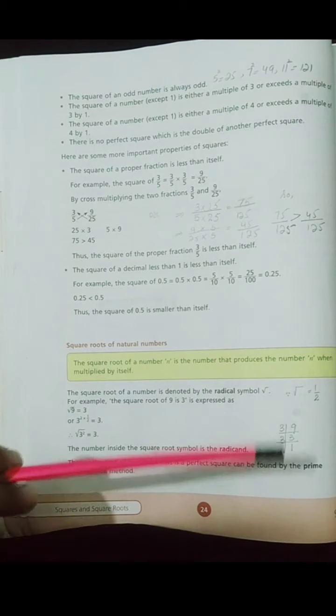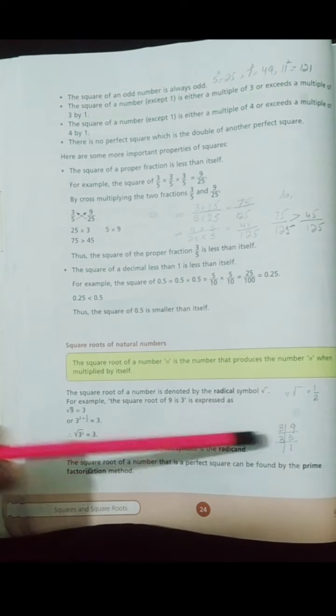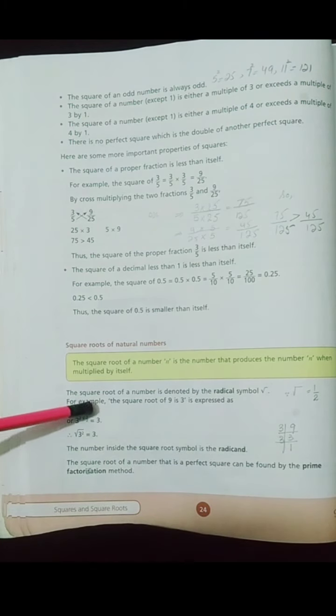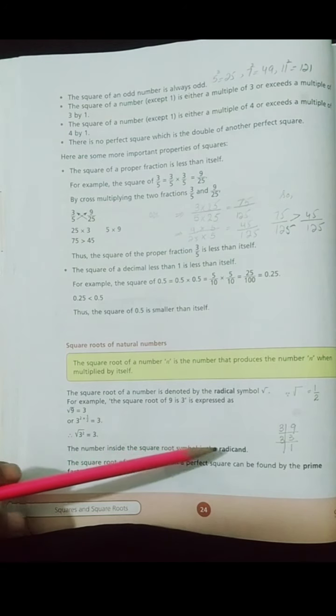So when we factorize 9, 3 threes are 9, we get 3 squared. 3 squared multiplied by the power 1 by 2, which is the value of the square root, the 2 cancels with the 2 and we get 3. Square root 9 is equal to 3. The number inside the square root symbol is a radical.